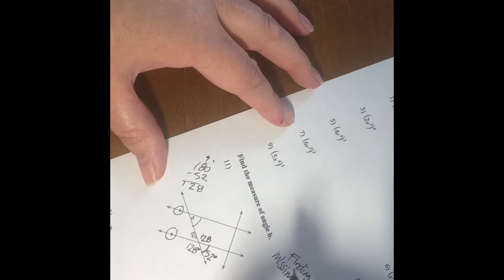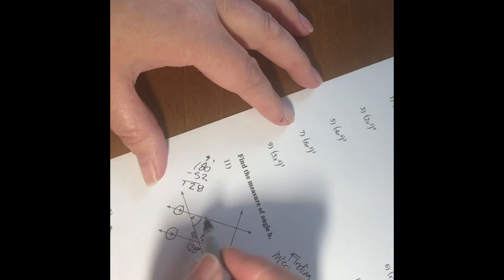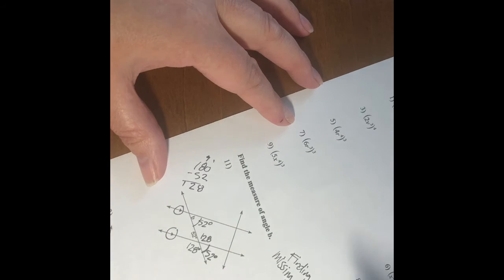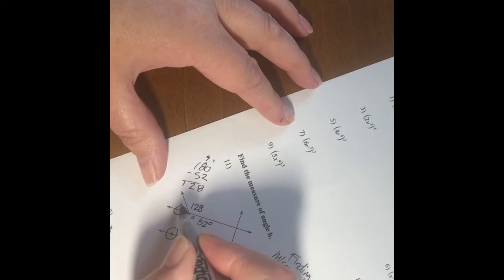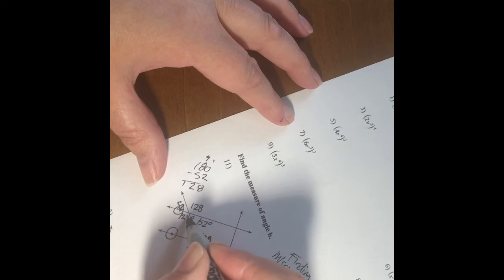Anyway, the rule is though that if these two are parallel lines and this is a transversal, then these would be the same amount. This would be the same angle as that one. And so then I could fill out all the rest of these: 128, 52, and 128. Okay, so that's the same thing with 12.